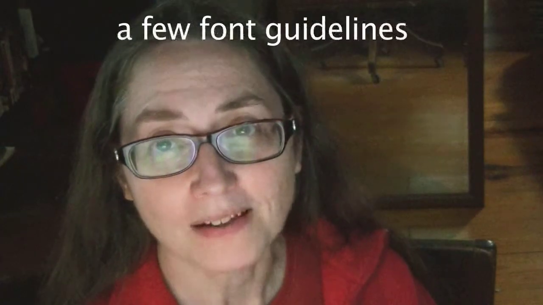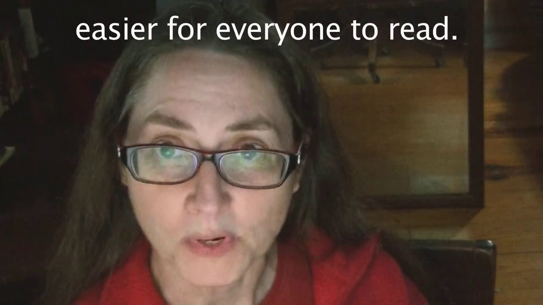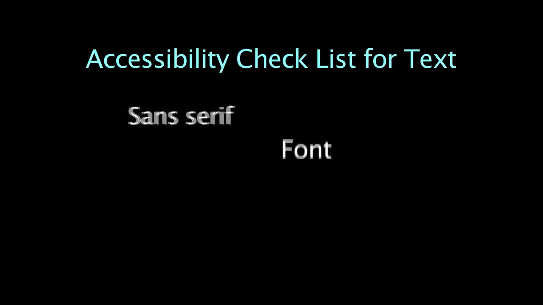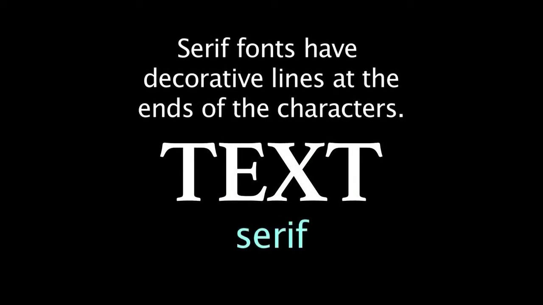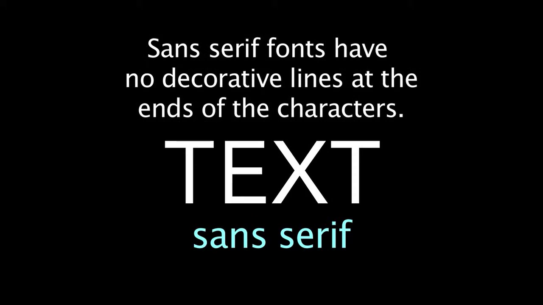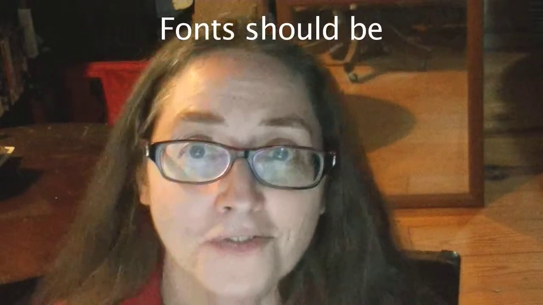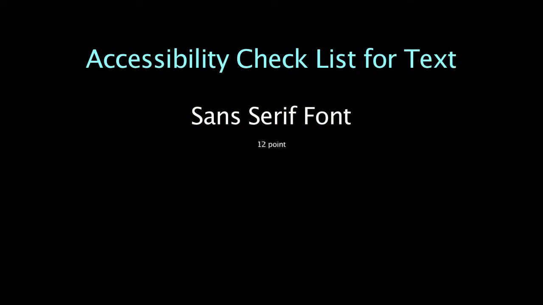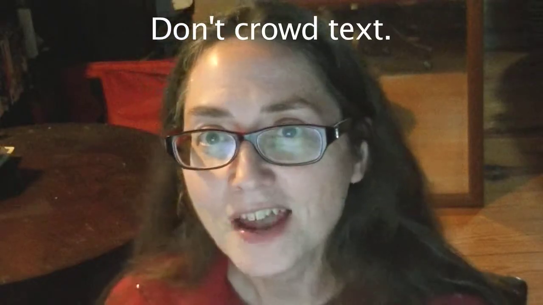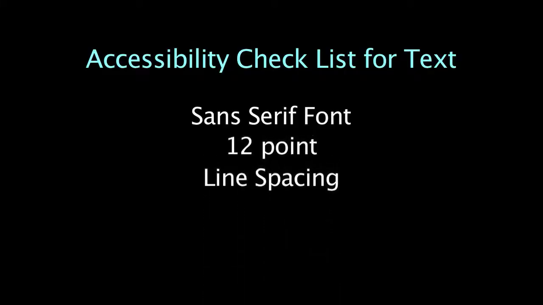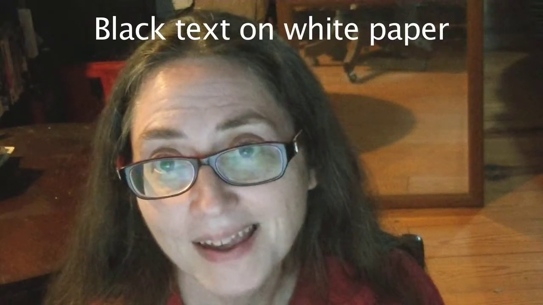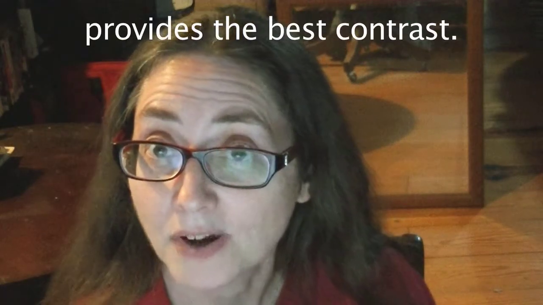Let's begin with a few guidelines which will make your document easier for everyone to read. Use sans serif fonts. Serifs are the small lines at the ends of characters. Our font size should be size 12 or up. Don't crowd your text. Make sure your line spacing is sufficient. Black text on white paper provides the best contrast.